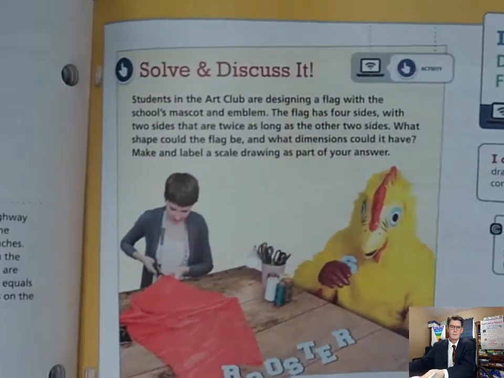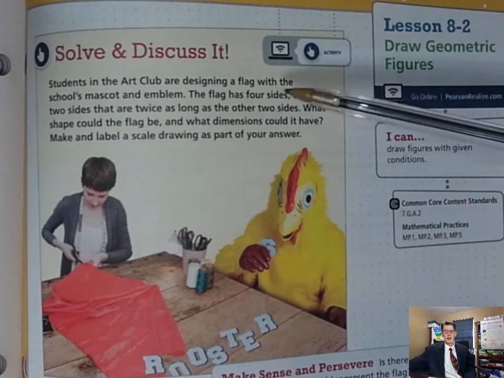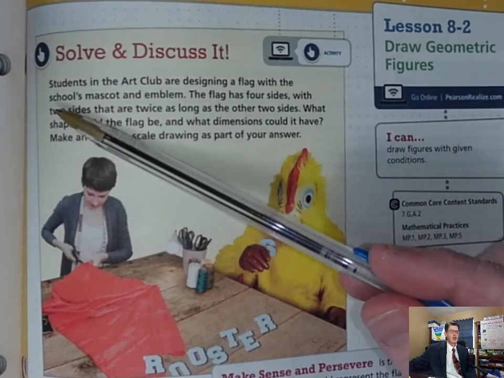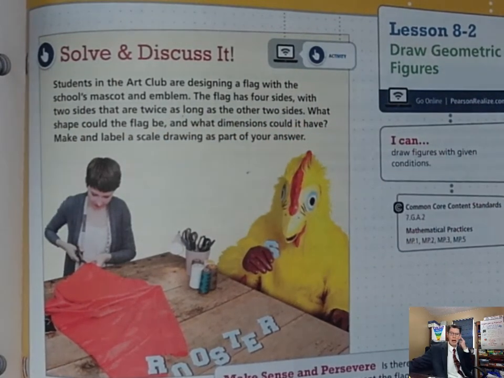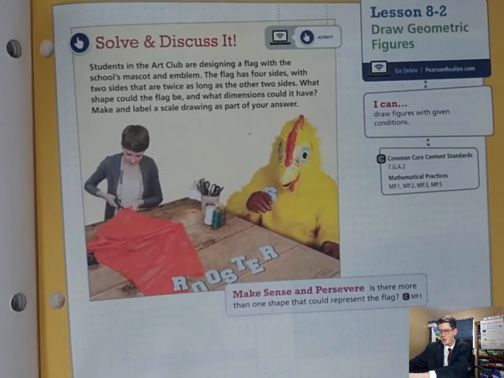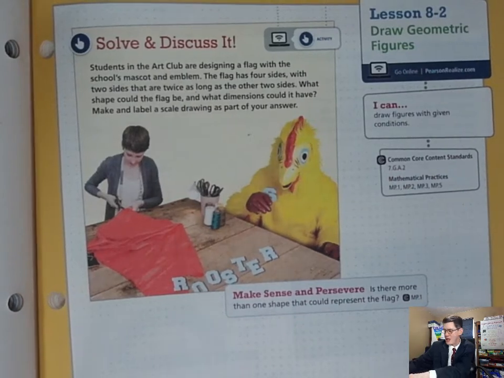For example, on page 421, students in our club are designing a flag, has 4 sides with 2 sides that are twice as long as the other 2. What could it be? Well, let's write down what's given. 4 sides, and 2 sides are twice as long as the other 2.